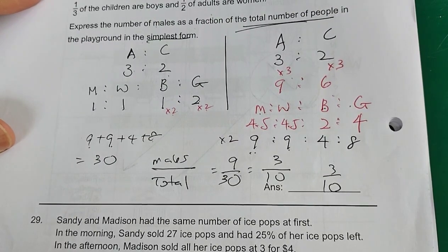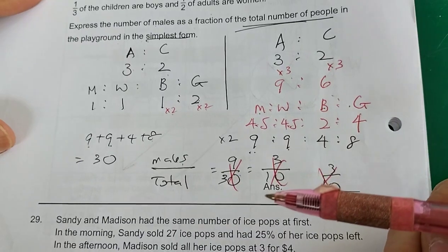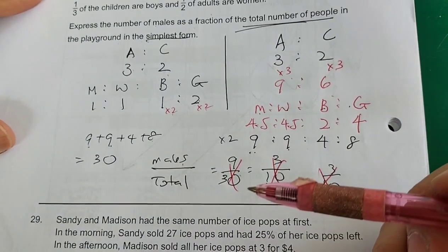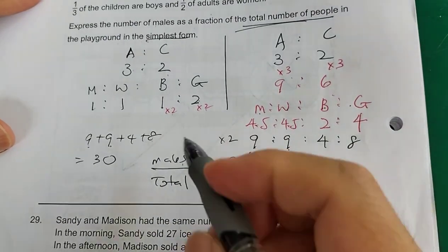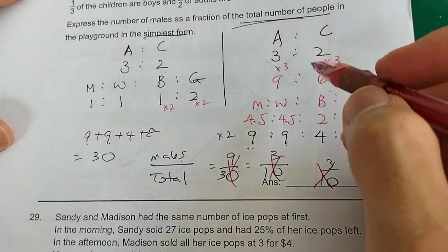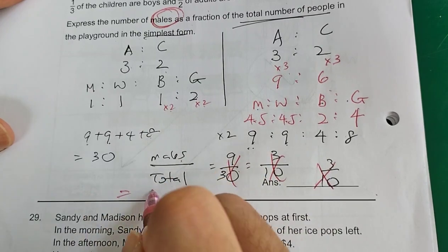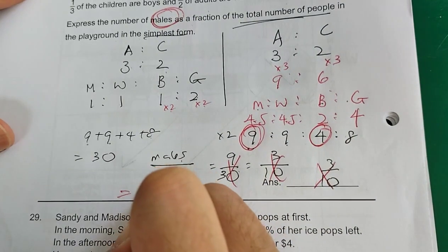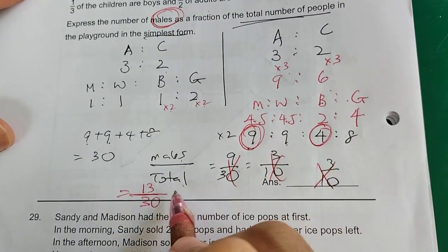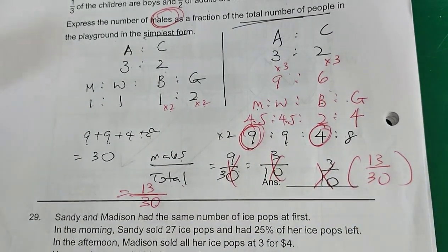Okay, hold on a moment. I misinterpreted something. I'm just thinking through. Males, are boys males? Yes. Are men males? Yes. So males shouldn't be counting adults only. I almost got tricked. So read carefully. Males, this is an English question already. Males means I need to have my men plus my boys. So I have 13 divided by 30. Total is no change. So therefore, answer should be this instead. Okay, this is called checking your work.